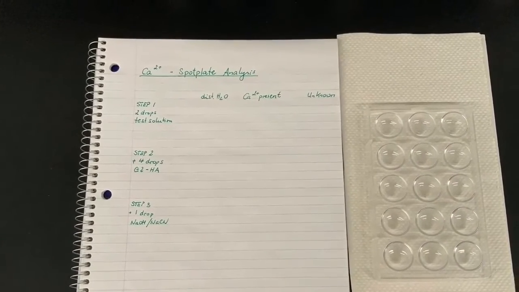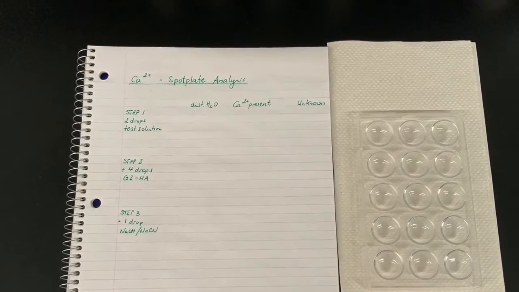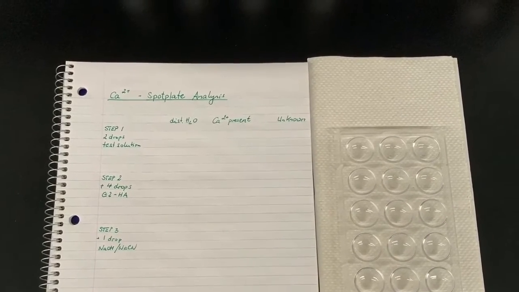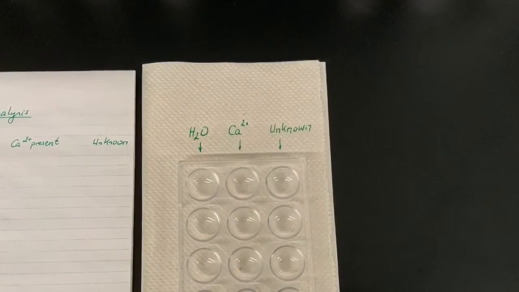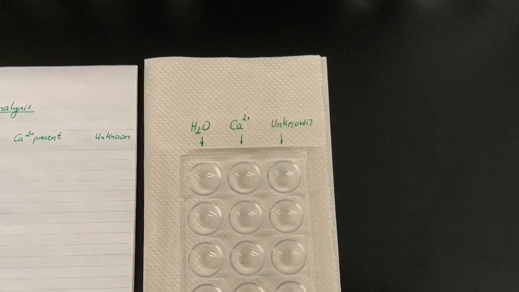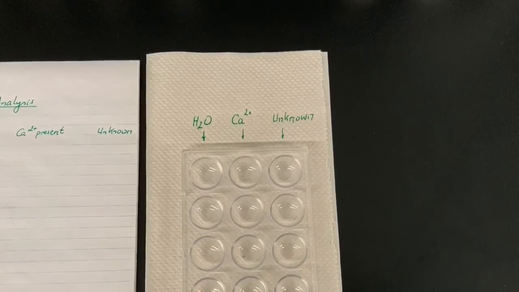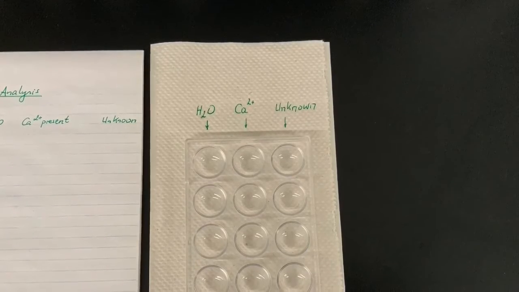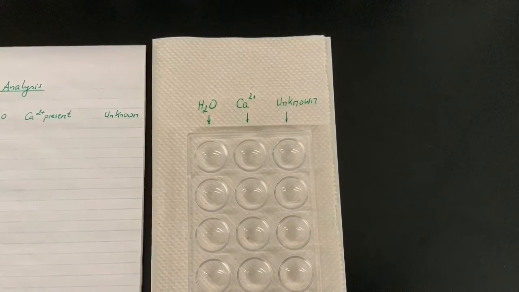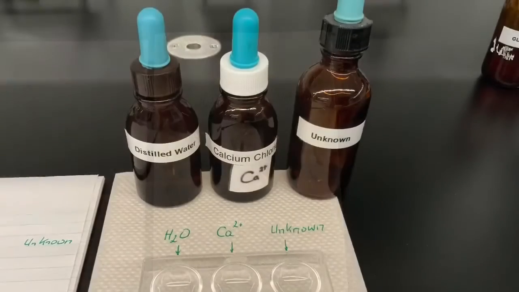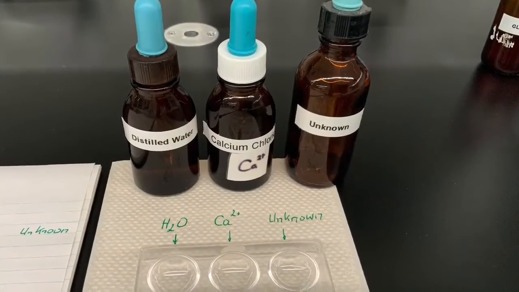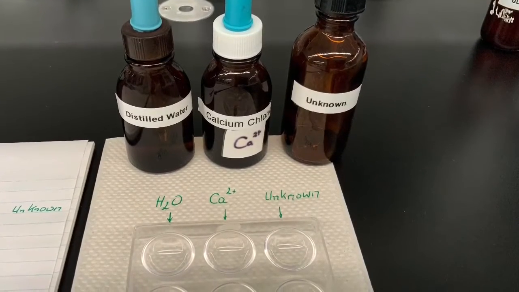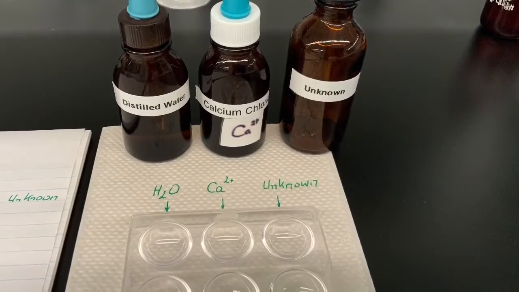It is important to generate an observation data sheet before coming to the lab, and throughout the lab it is important to make sure that each well is filled with the correct chemicals. This video shows the test for calcium ions, where we have the first column of wells filled with some drops of distilled water, which is our control. The second column of wells get filled with the same number of drops of a solution known to contain calcium ions, and the third column gets filled again with the same number of drops of an unknown solution.